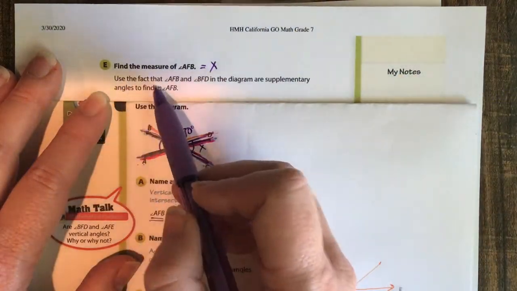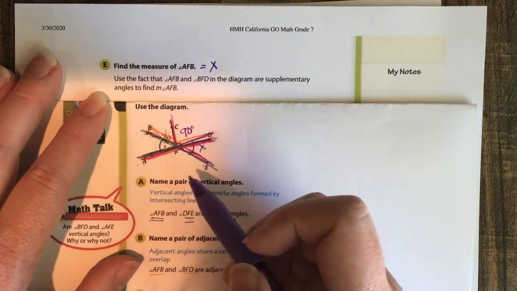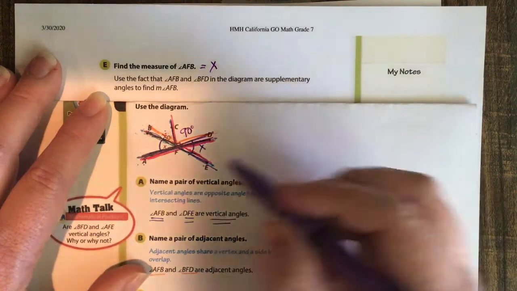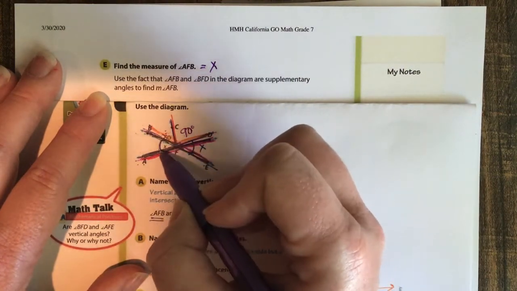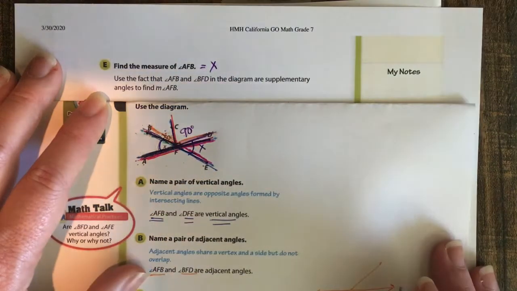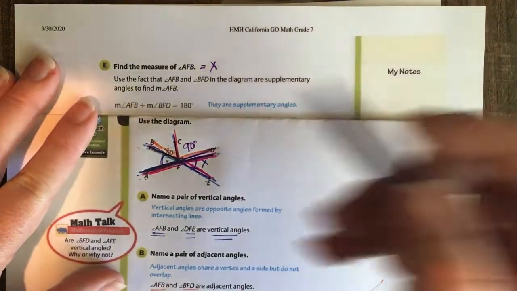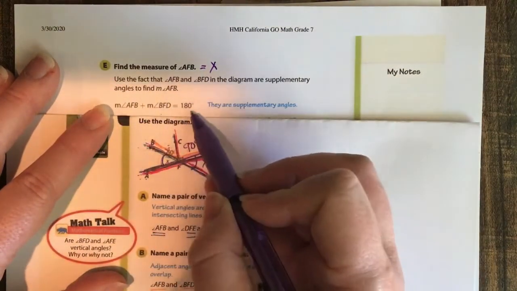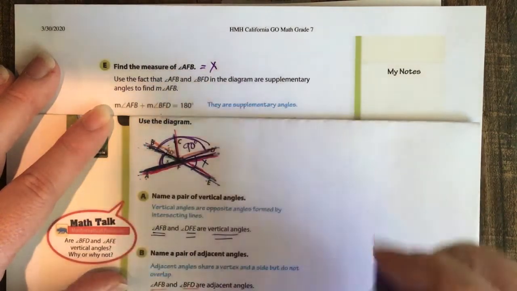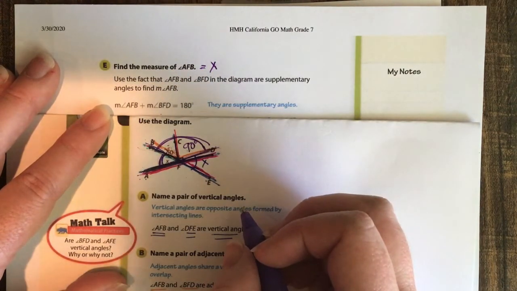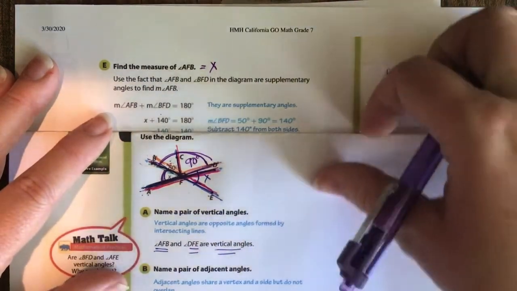So it says use the fact that AFB and BFD are supplementary. Right? This is our straight line. It's cut by this. So this is supplementary to that. Okay, so that's what it's doing right here. AFB plus BFD is 180 degrees. This angle plus this angle is 180 degrees. So AFD is X.